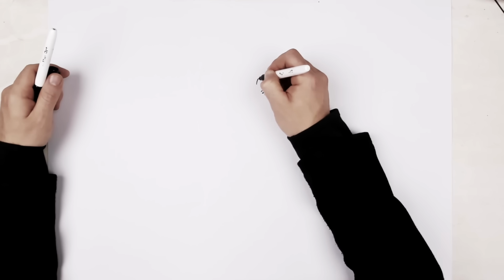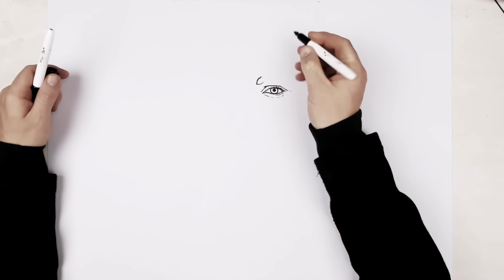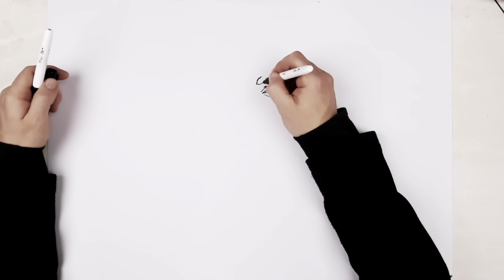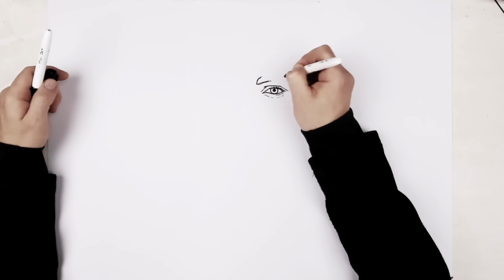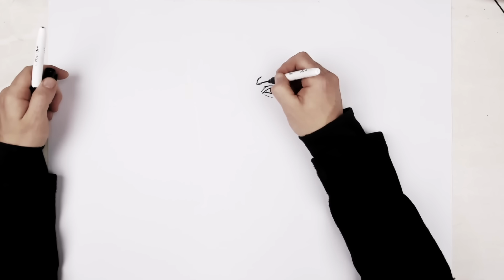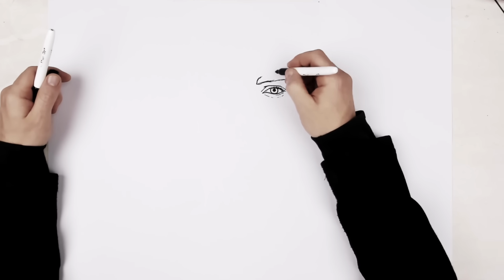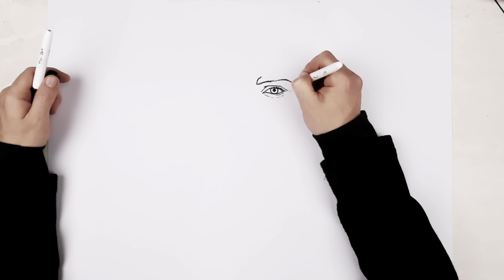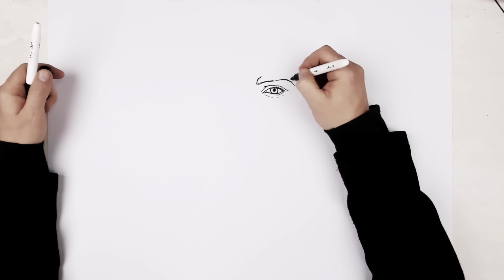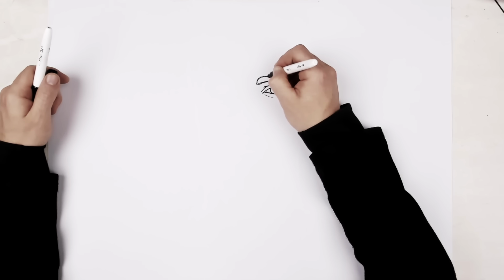So big formed sort of eyebrows, kind of hairy at the front. And then we just bring them back this way. And down. And then on top.